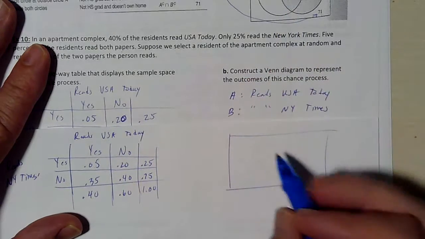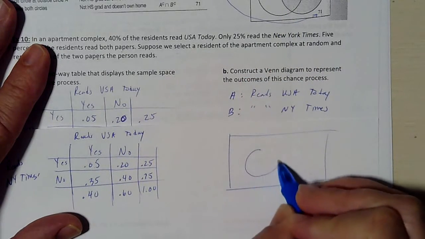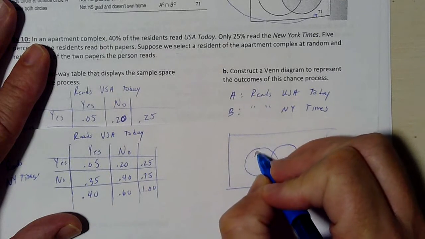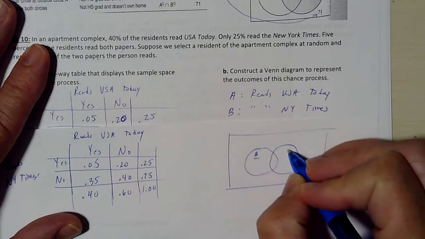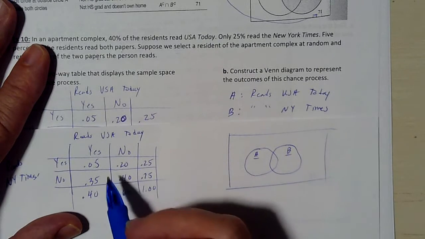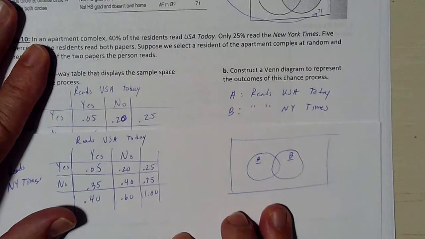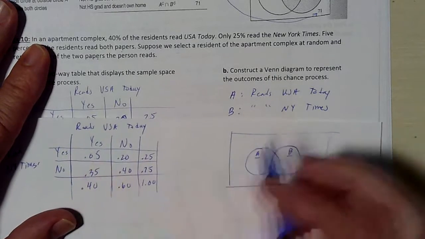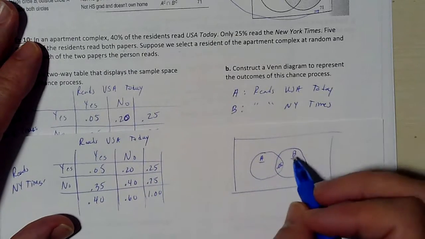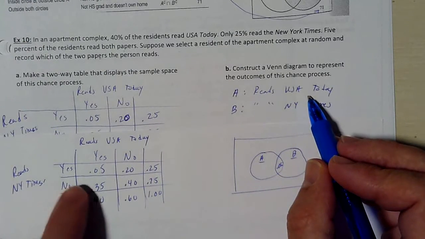So we want this scenario where there's an overlap. So I've got event A, label inside, not outside. Event B, and maybe let's start with the yes, yes. Okay, we've got 5%. So 0.05 is here.